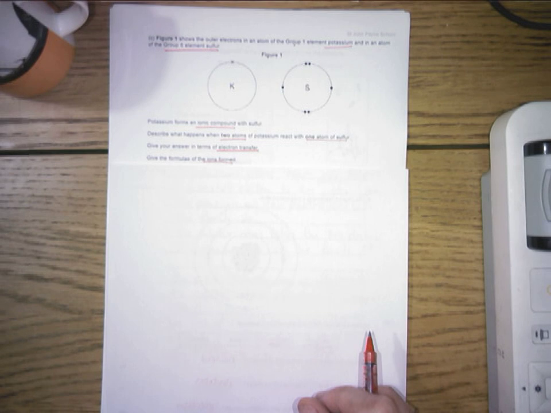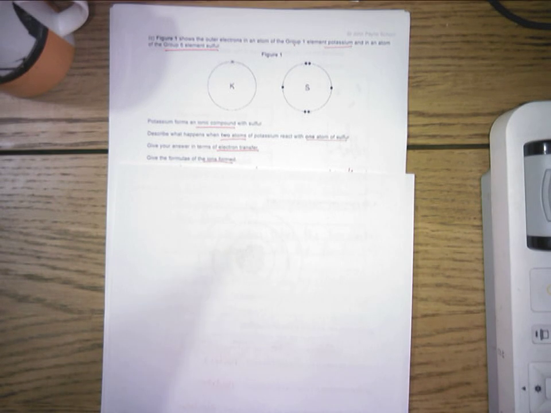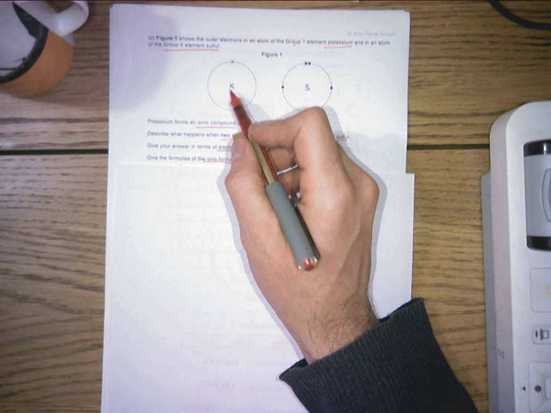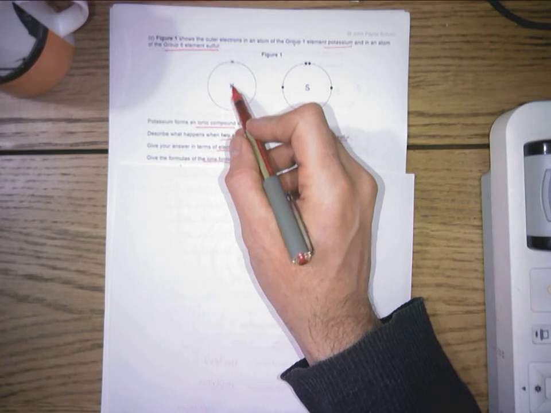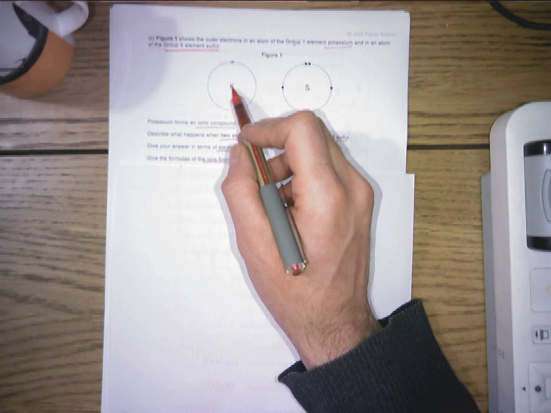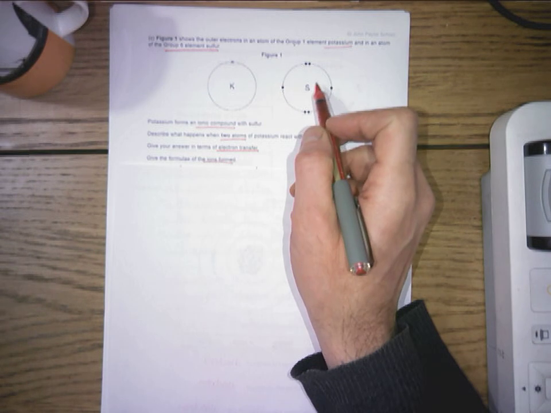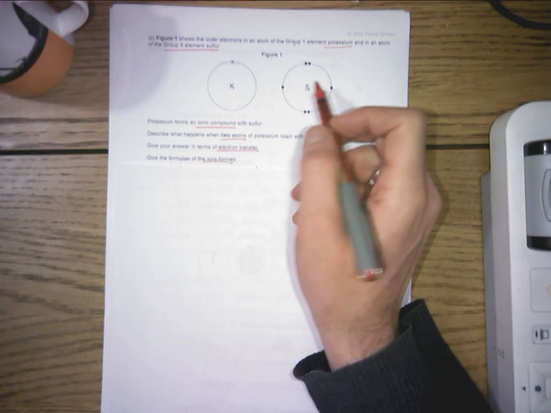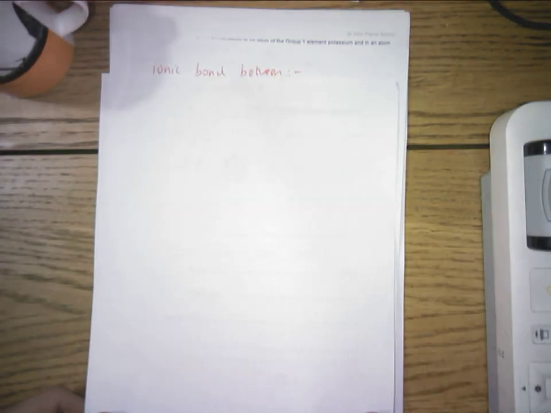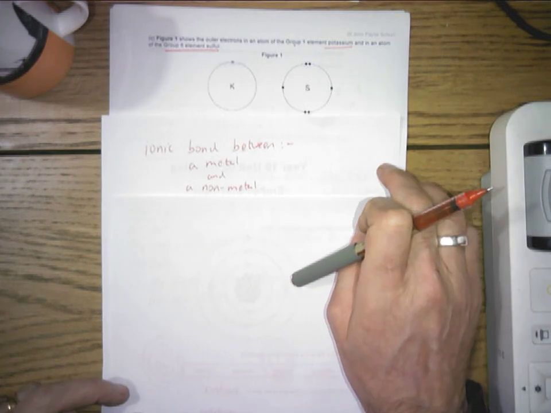Right, well, there are enough clues there, but first thing we've got to do is decide what kind of bonding we've got. The bonding is taking place between potassium, which is a metal because it's on the left-hand side of the periodic table, and sulfur, which is a non-metal because it's on the right-hand side of the periodic table behind the magic staircase. So an ionic bond forms between a metal and a non-metal, and that's what we've got in this instance. We've got a metal and non-metal, so it must be an ionic bond.